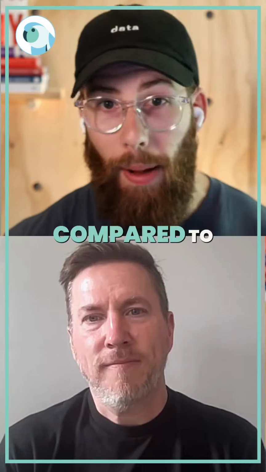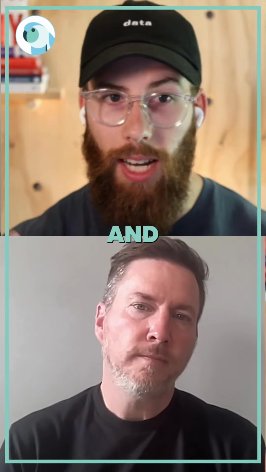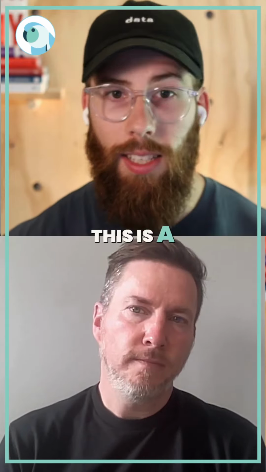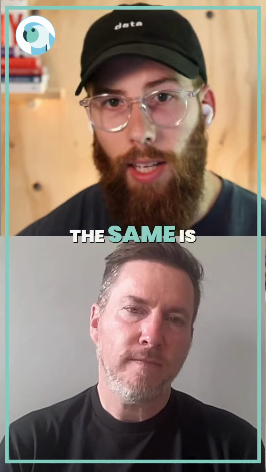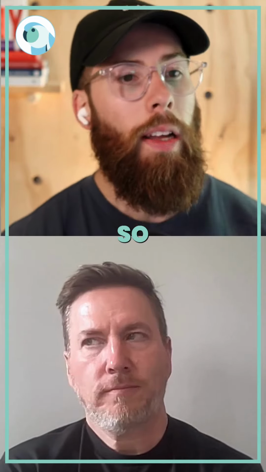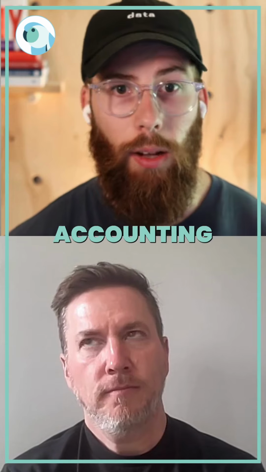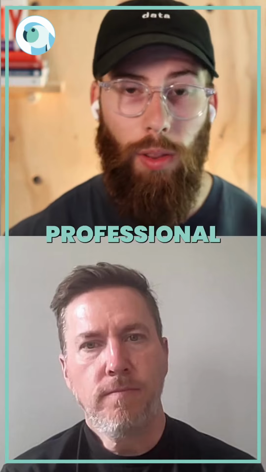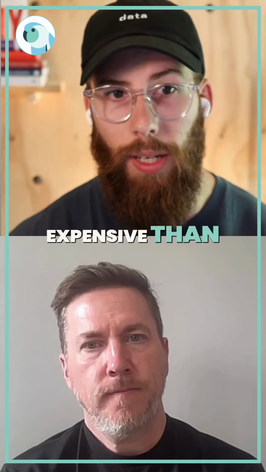And so compared to what it used to be, which is just make sure all the invoices are in there and that's it, this is a significant increase in the amount of work that they have to do. And to a degree, the same is true on the expense side. So that is something that you need to be aware of: generally accrual accounting, especially if you're doing it well with a professional that knows what they're doing and it's tied into your delivery system, is going to be a lot more expensive than cash-based accounting.